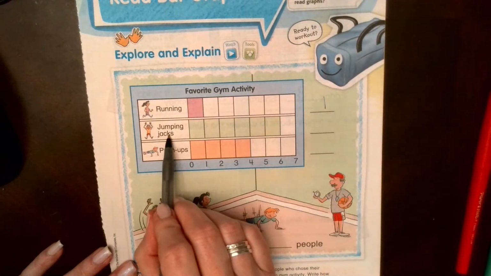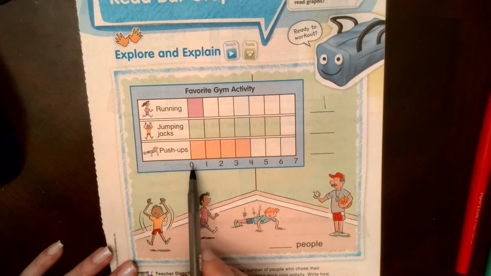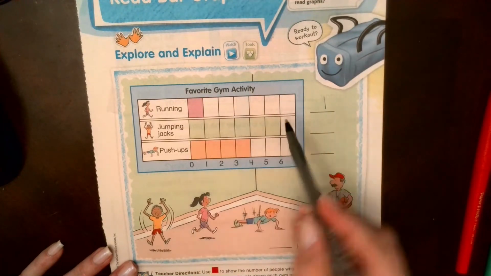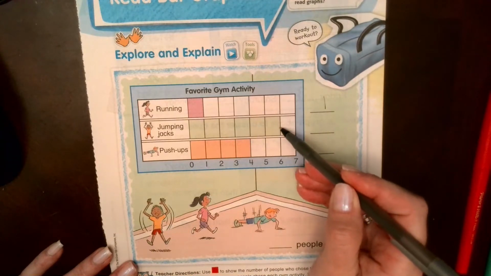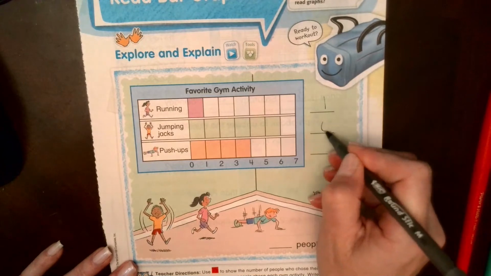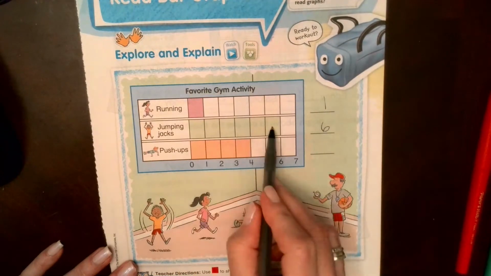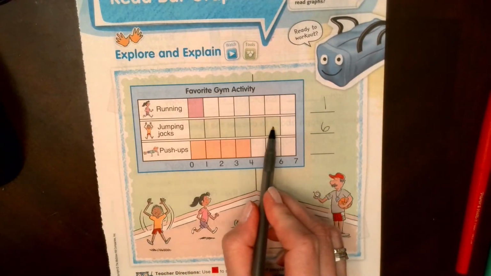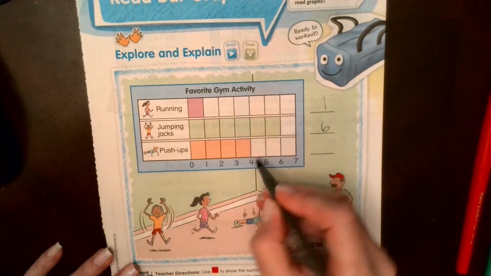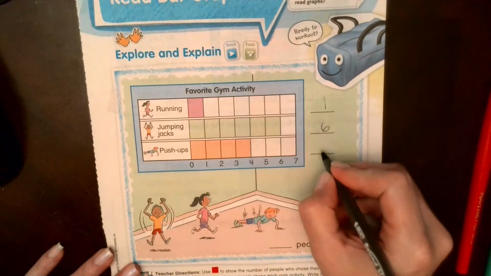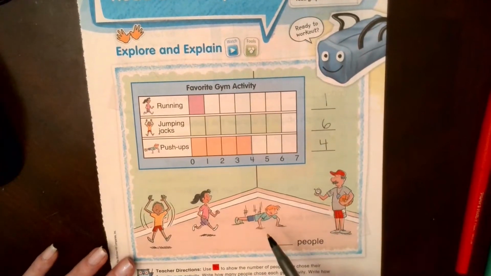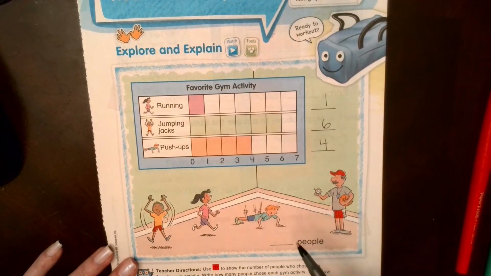How many friends like jumping jacks? So if you look down here, it's kind of cool. You don't have to count 1, 2, 3, 4. You can just go to the end of the bar graph, go straight down, and what number do you see? 6. That's right. So if you actually counted these, you would count 6. All right, push-ups. Let's go to the end of the bar, go down, and what do we see? 4. Good job.